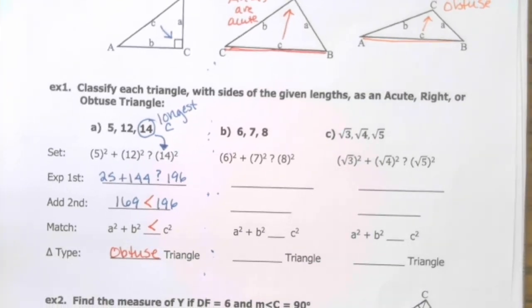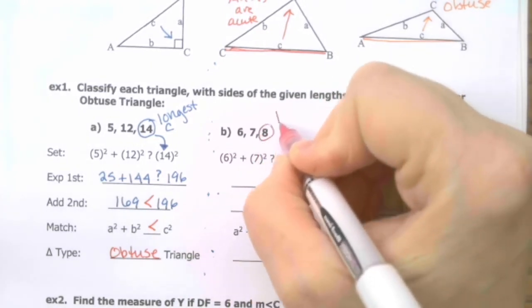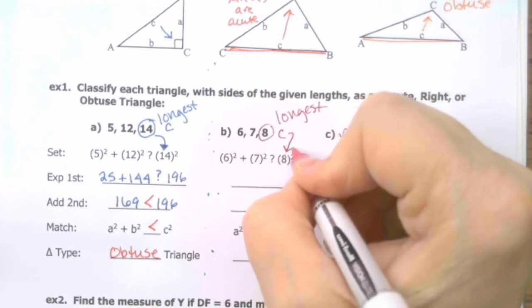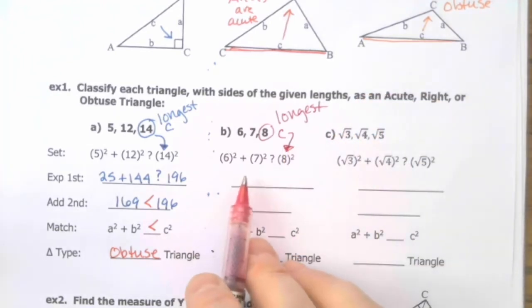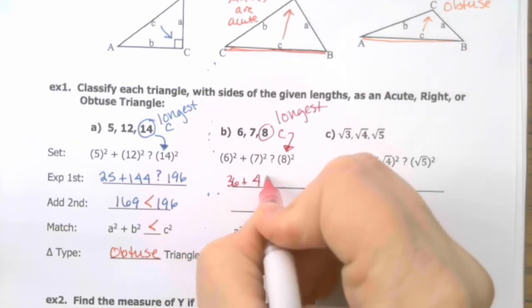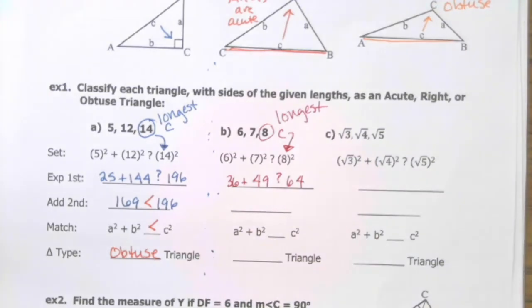Okay, let's do the middle one. All right, we have a triangle with side lengths 6, 7, and 8. 8 is the longest side, so that's going to be our C and go by itself. The other two are legs. So exponents first. 6 times 6 is 36. 7 times 7 is 49. Big question mark. 8 times 8 is 64.